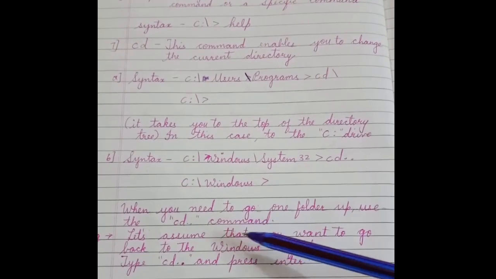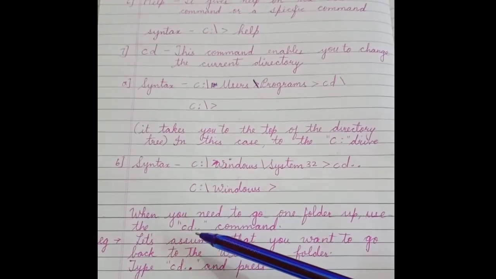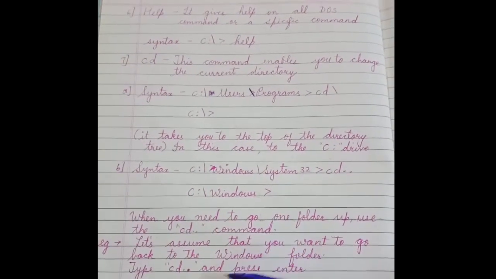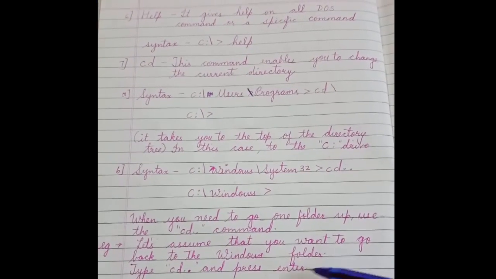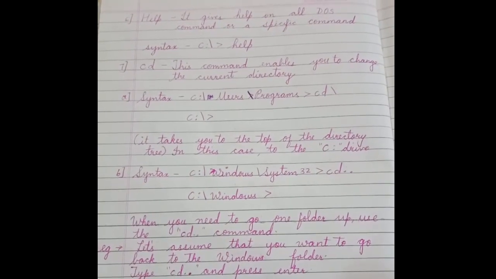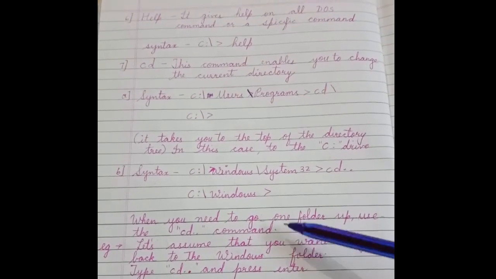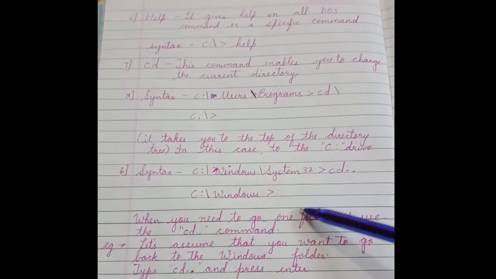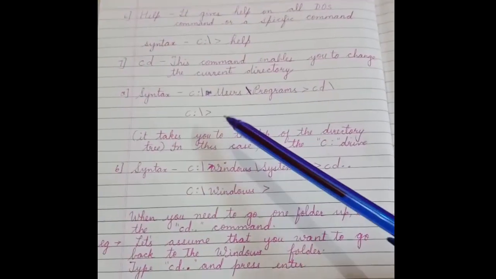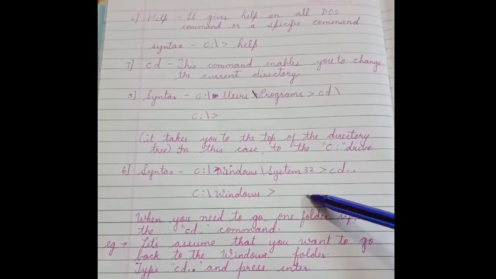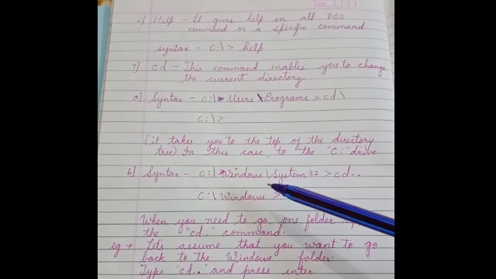Next, when you need to go one folder up, use the cd .. command. Now, for example, let's assume that you want to go back to the Windows folder. Then you should type cd .. and press enter. Now let's understand an example where we want to go only one folder up. As in the previous case, we went to the main drive. In this case, we'll move back one folder. Here I want to go back to the Windows folder.